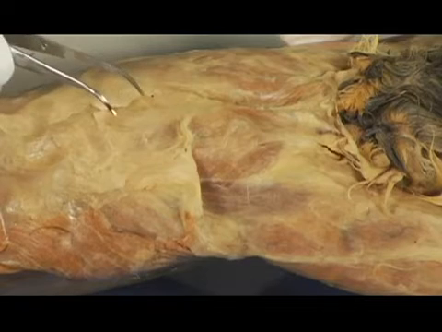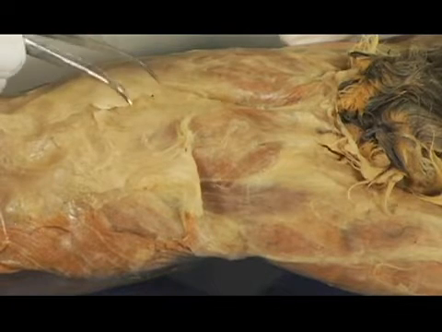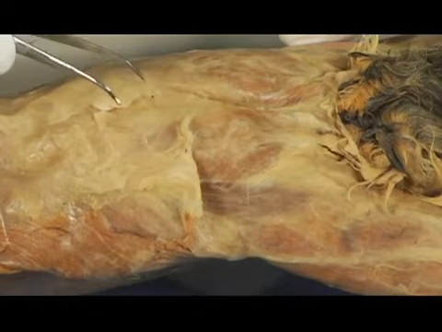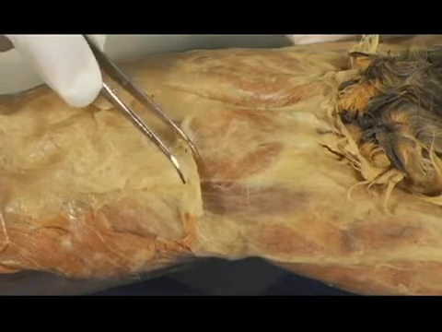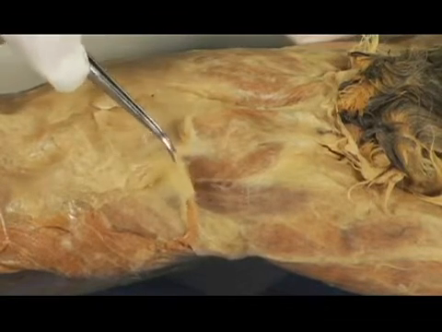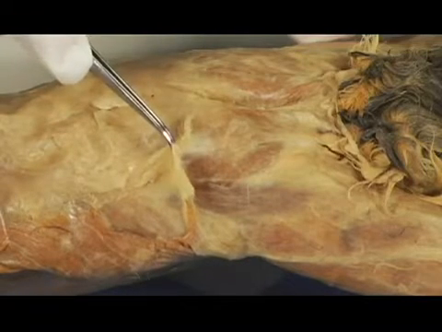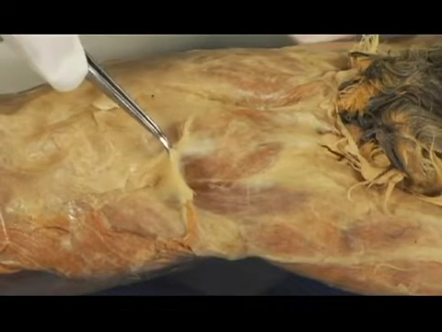So really, tweezers are excellent for doing a lot of the removal of tissue that you're going to want to do to see the muscles of the cat. Now, I don't know how well you can see this, but right there is some connective tissue. Again, we could call this fascia. Some of it is fat.